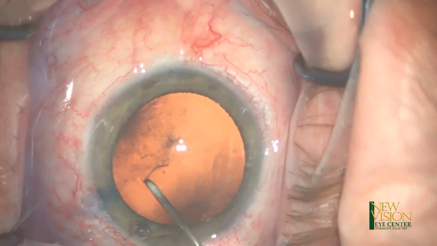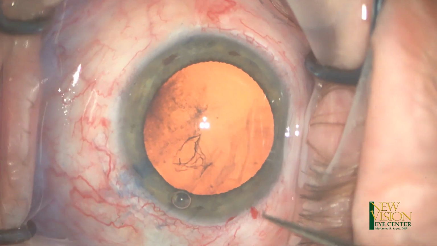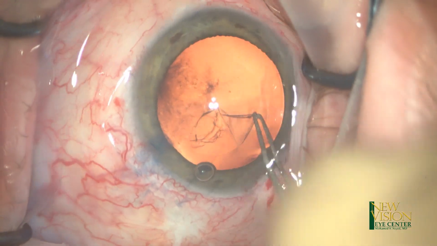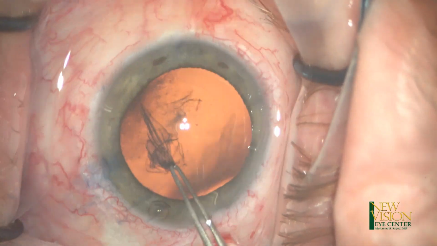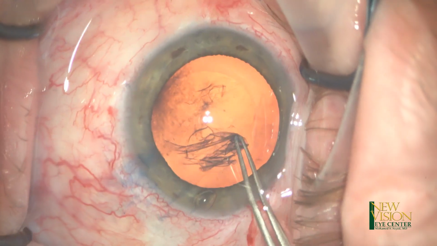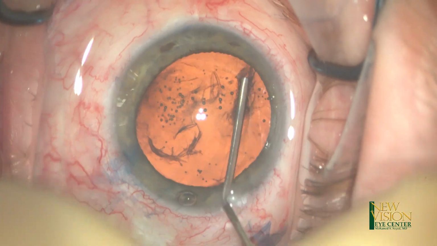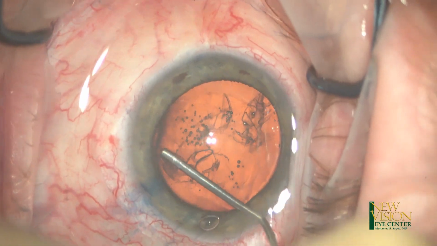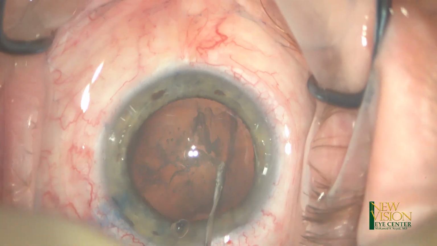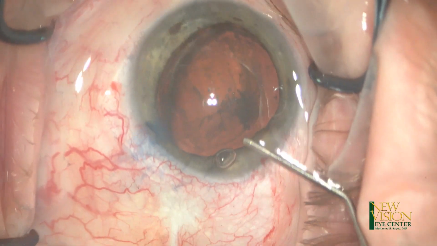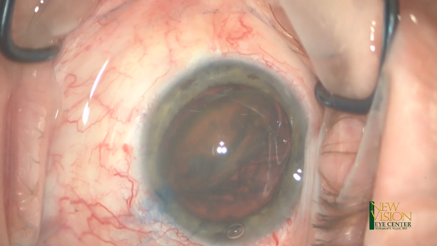I did not really feel there was any inferior zonular weakness while creating the capsulorhexis. I then proceed to completing the capsulorhexis with utrata forceps, about 5 to 5.5 millimeters in diameter. It was slightly inferiorly decentered, but it was okay. I then do a hydrodissection, and I really wanted to prolapse the nucleus out of the capsular bag just to be sure that I don't exert any undue stress on the zonules.